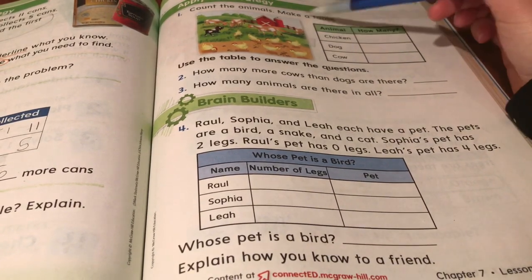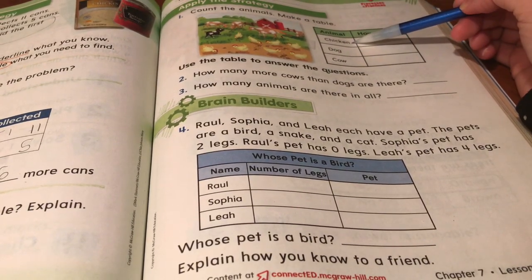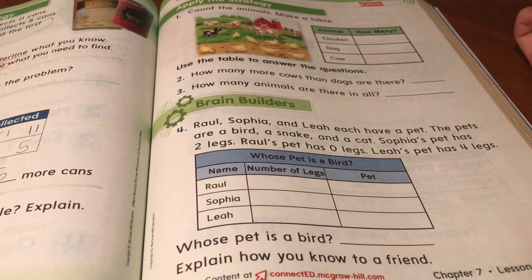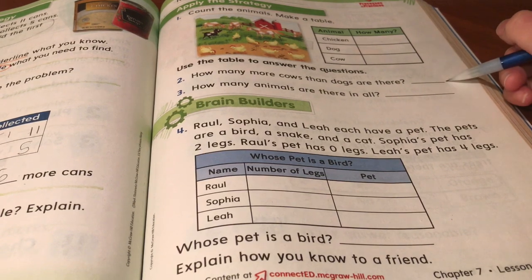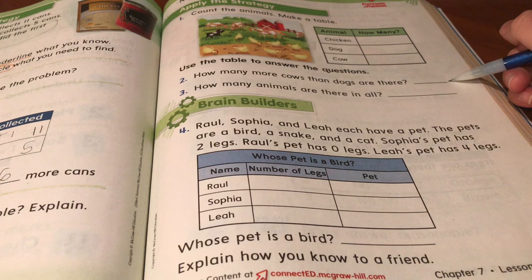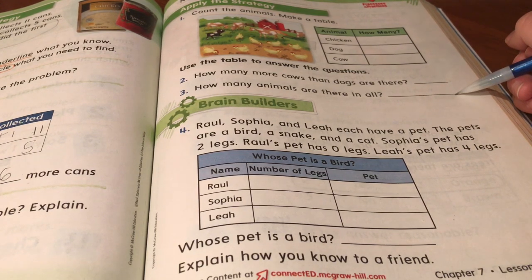Number 1 says to count the animals and make a table. So there's a spot for the number of chickens, the number of dogs, and the number of cows. Number 2 says, how many more cows than dogs are there? Number 3 says, how many animals are there in all?